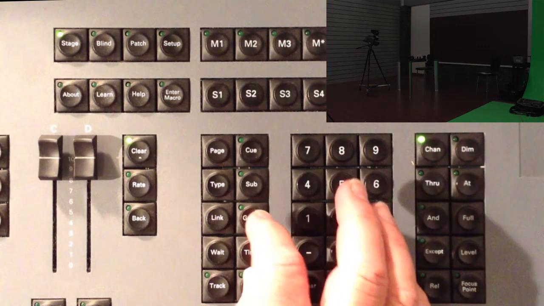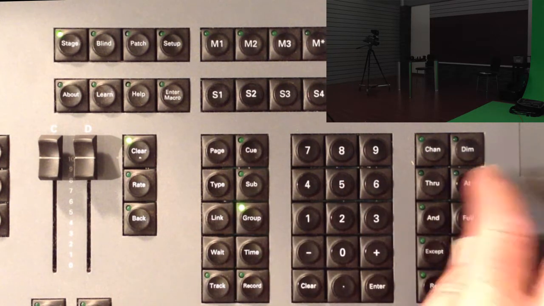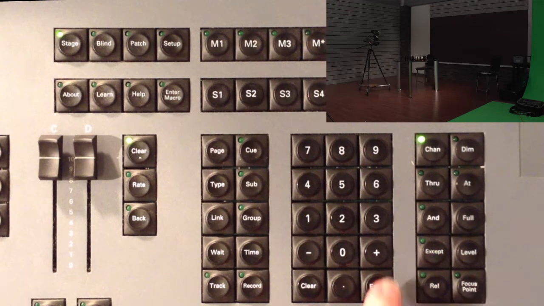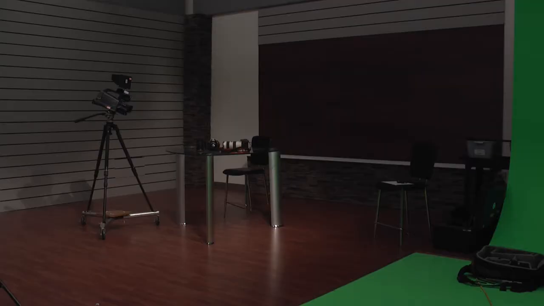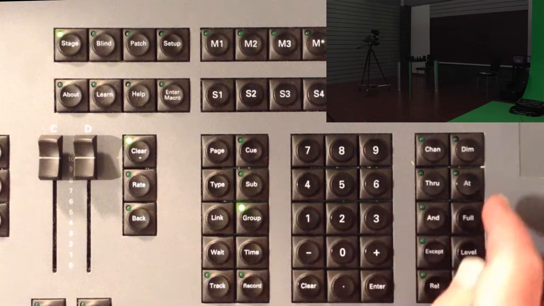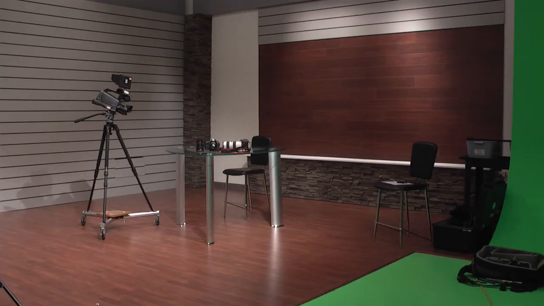To go to another group, I have group 11, which is a different set of lights for the studio. Group 11 at, I can say 50 for 50%. And that sets this group to be 50% brightness. Now there's not much to this group, so it's hard to see what's going on with that. Let's go one more. Let's go group 13 at full. That's the full studio light right now.